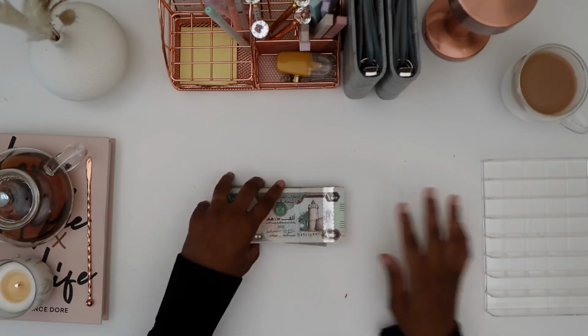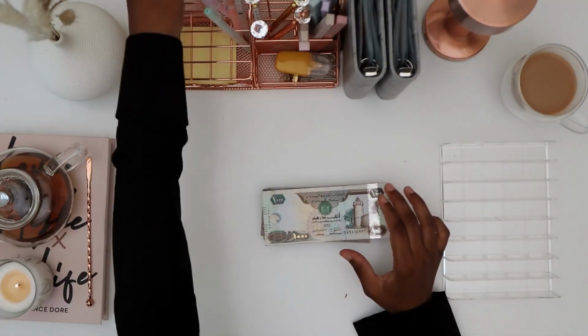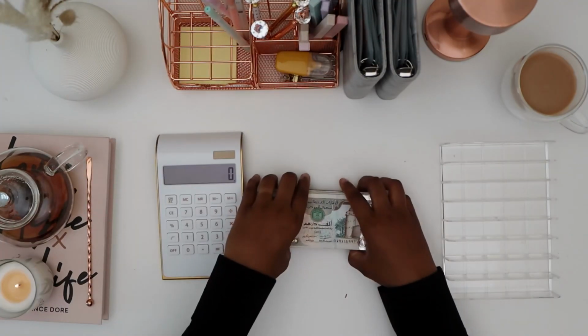For this, I'm going to need my cash holder, and I'm going to need my trusty calculator. And let's see what we got for the month.